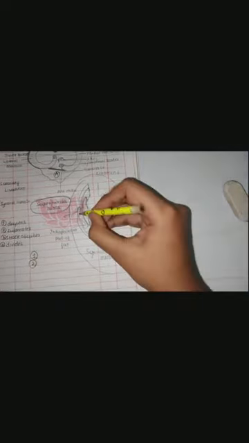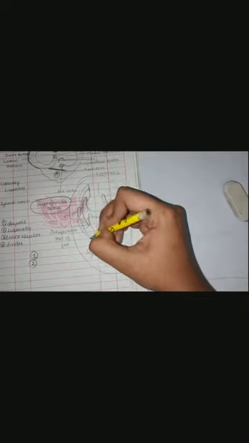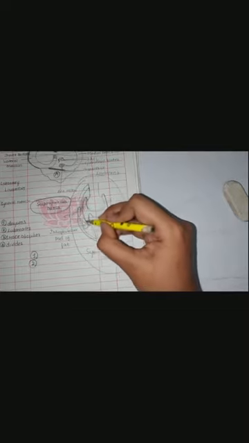It lines all the structures within the joint capsule except the articular surface. It lines the inner surface of the quadriceps femoris, some part of the tibia and some part of the femur. That's the first point. The second point is that below the patella, the quadriceps femoris is separated from the synovial membrane by the infrapatellar pad of fat. Just three points I said. I guess you understand.